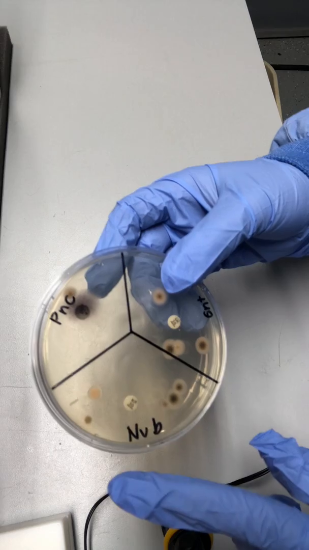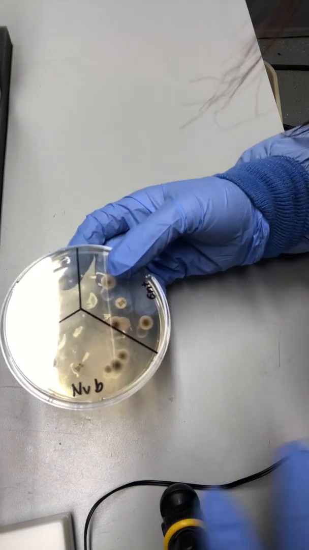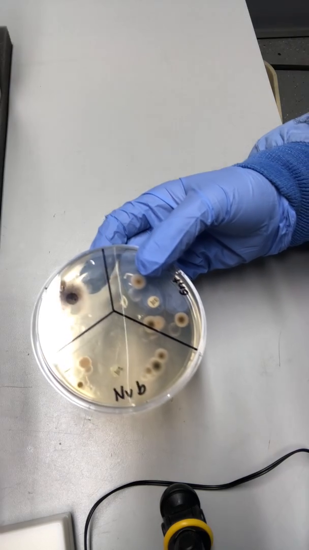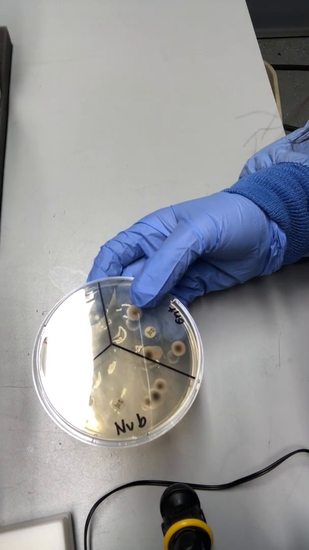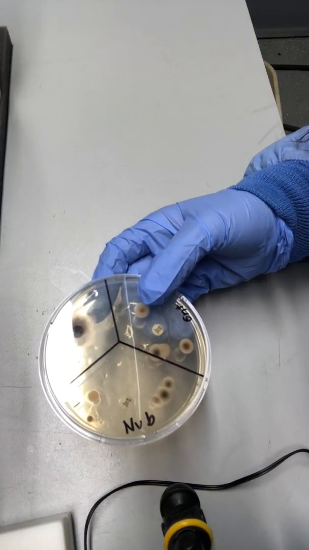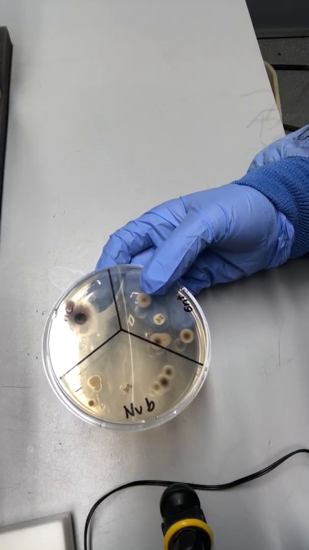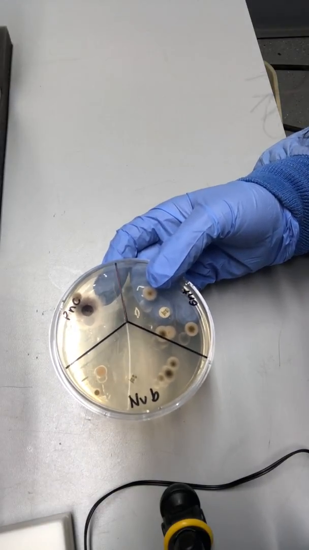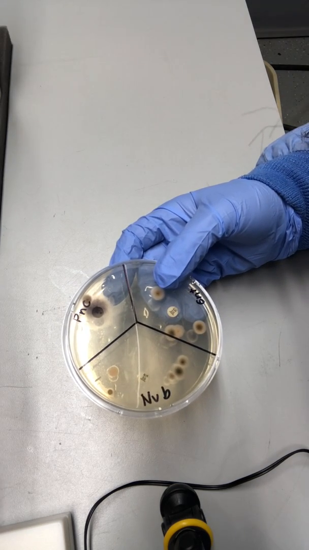I'm going to talk about novobiocin now. Novobiocin is a narrow spectrum antibiotic. It targets the DNA gyrase and gram-positive bacteria as well. So it stops the bacterial cells from growing and dividing.